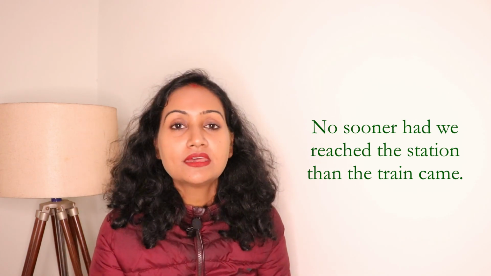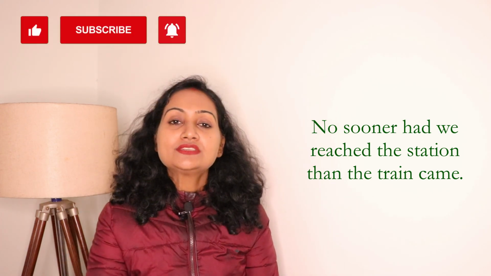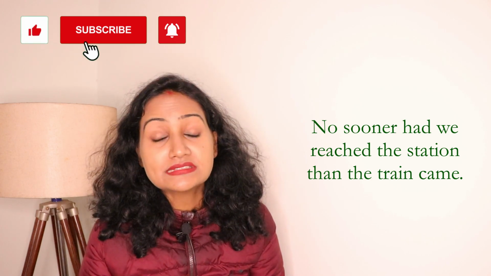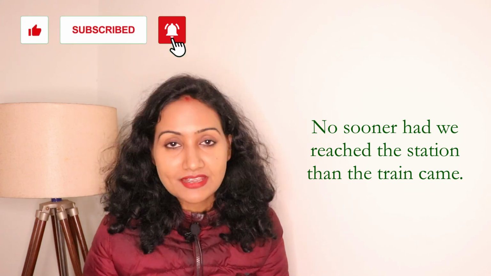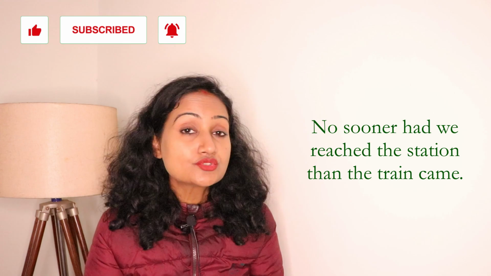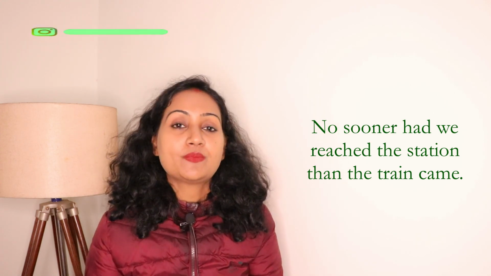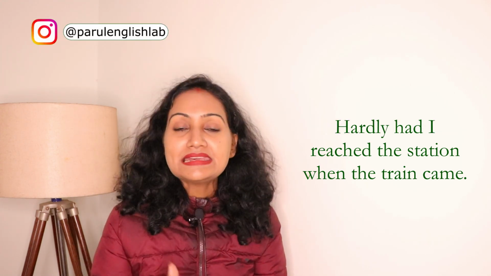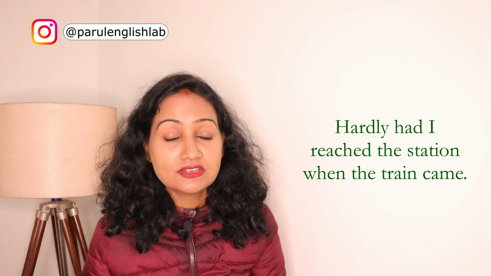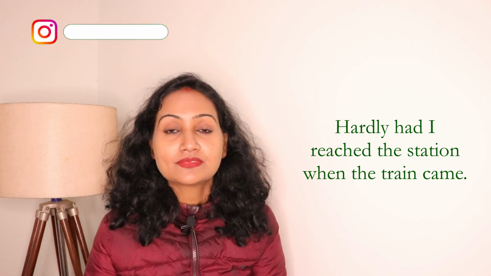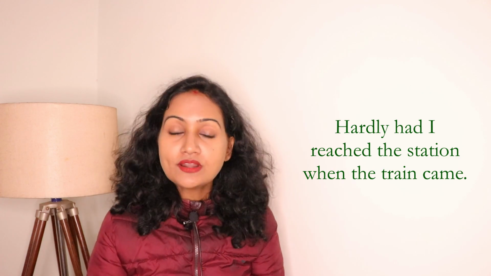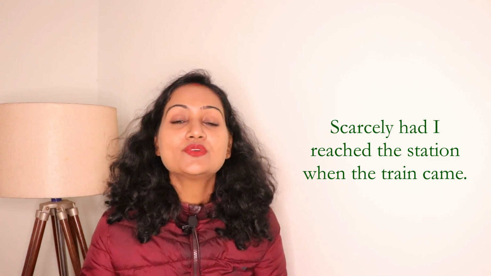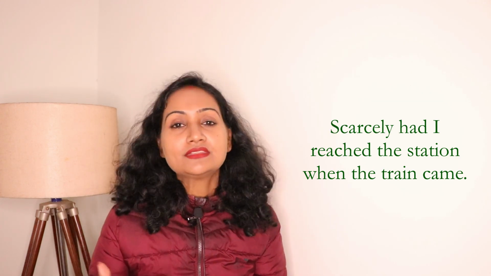The train came. So all these three correlative conjunctions introduce the first event. Now here in this sentence, no sooner can easily be replaced by hardly when. Hardly had I reached the station when the train came. This is also correct. Or scarcely had I reached the station when the train came.